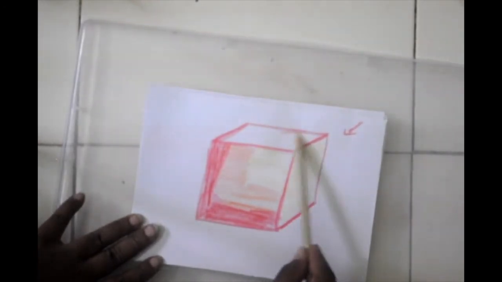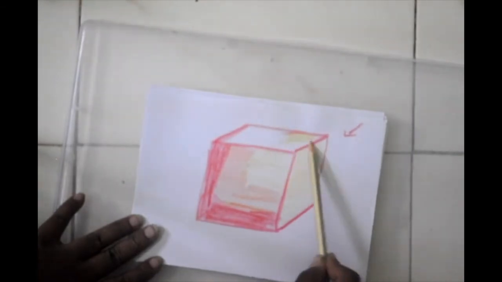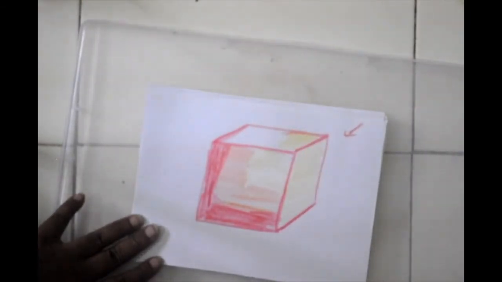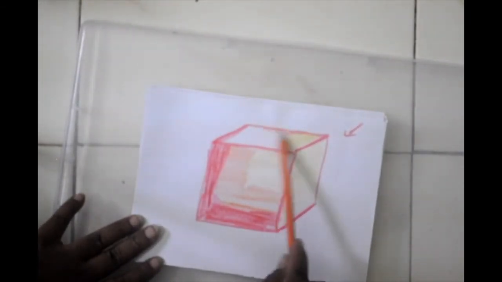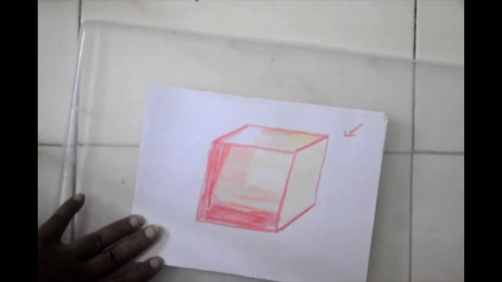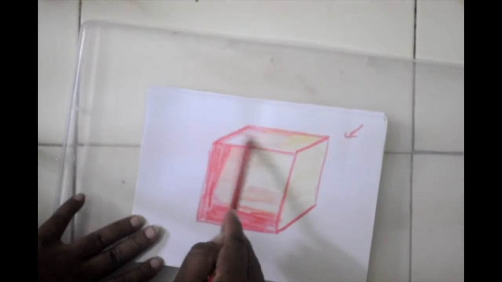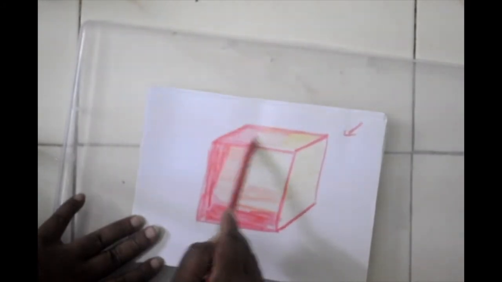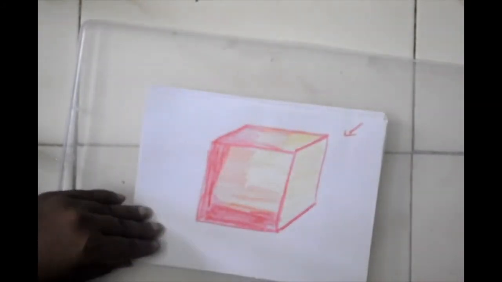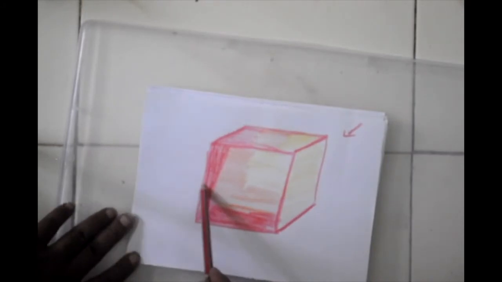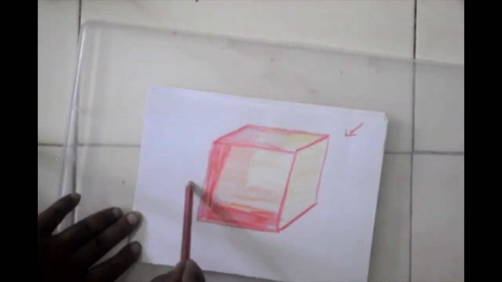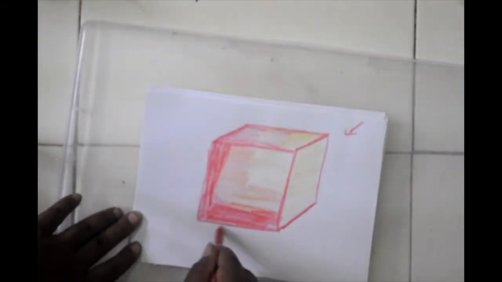The top, this area has a lighter shade, and then a little darker after that, and then really dark after that. For the shadow, let's follow the same rule.